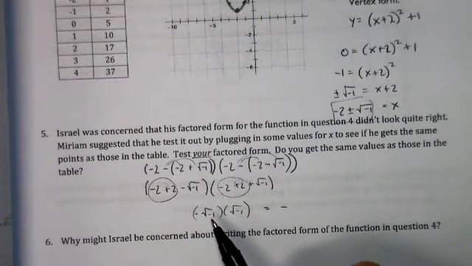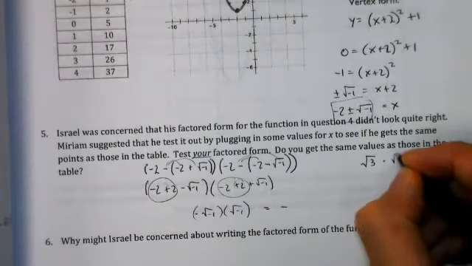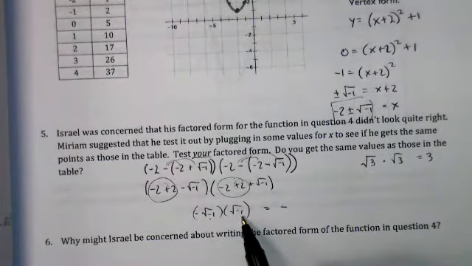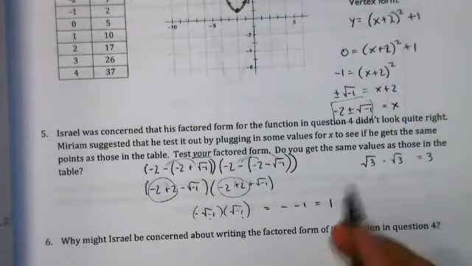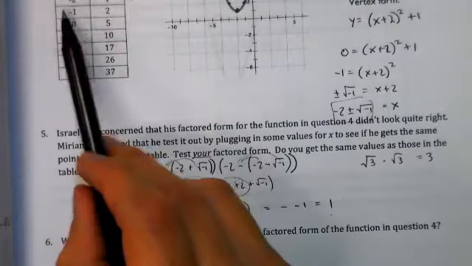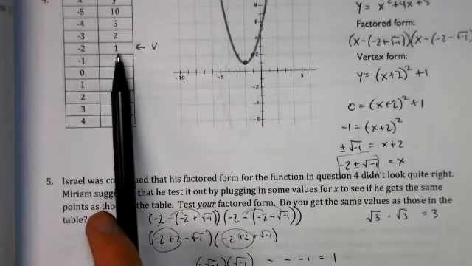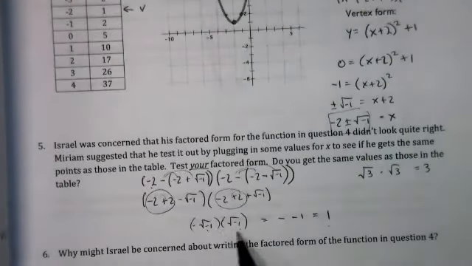But we do know that usually if you have two square roots of the same number and you multiply them together, you get the number inside. For example, if I had square root of 3 times square root of 3, we know that that would be 3. So square root of -1 times square root of -1, that would be -1. And negative -1 is 1. So the number I plugged in was -2, and the answer I got was 1. That actually matches with the table right here. Plugged in -2, I got 1 for the vertex. So this factored form does work. You just have to kind of know what to do with these square roots of -1.